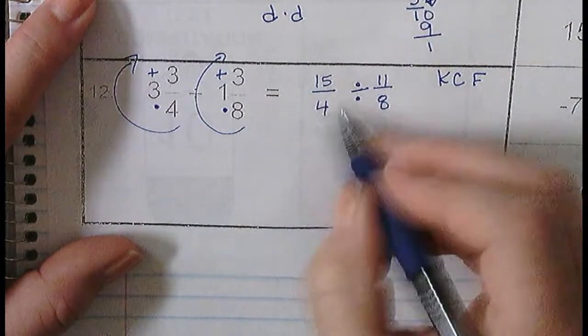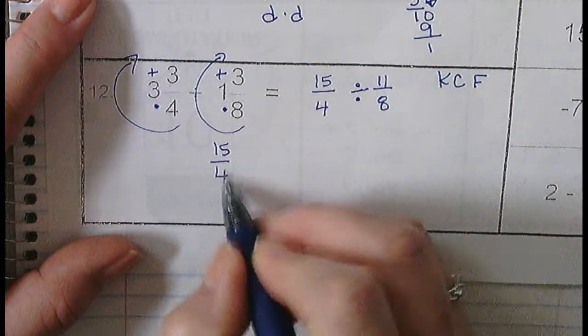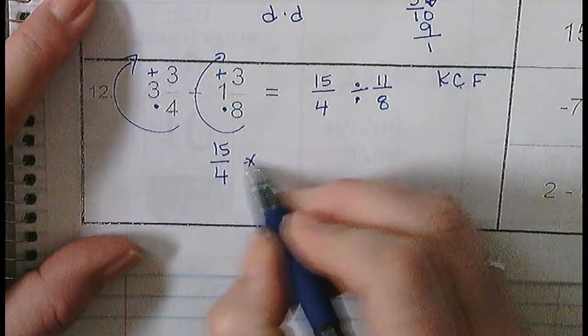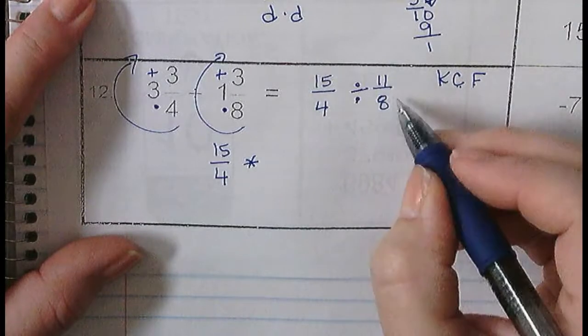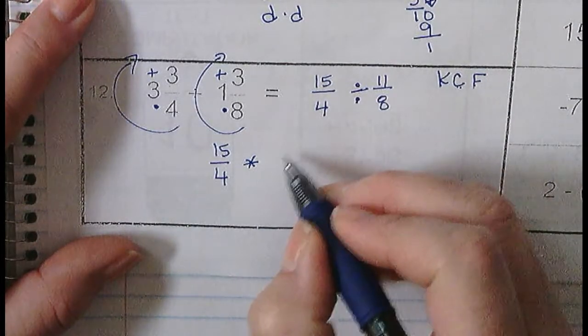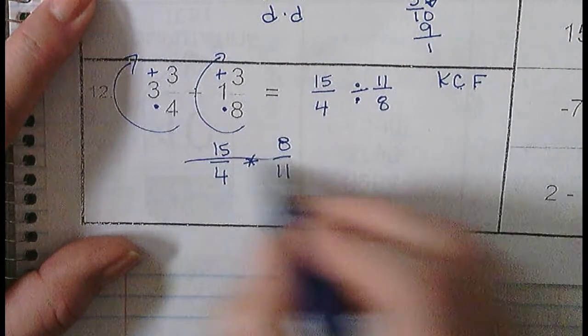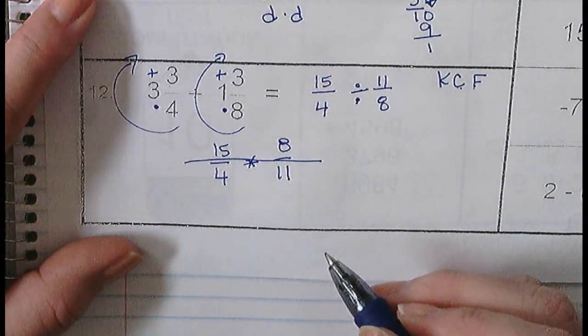Keep the first fraction. Change that sign to the multiplying sign. And flip this fraction over. So 11's on top, so maybe 11's on the bottom. And 8's on the bottom, so now 8's on the top. And I want to extend that line so I know the numerators and the denominators.